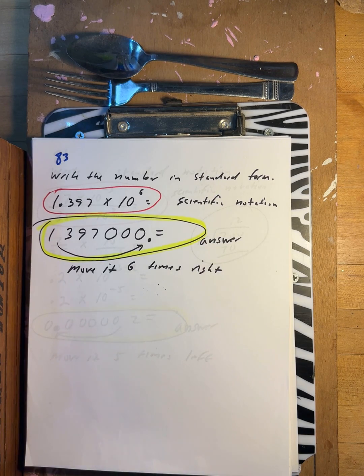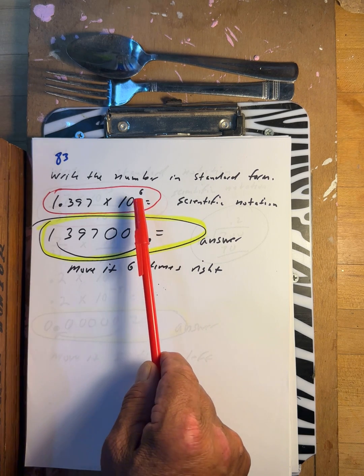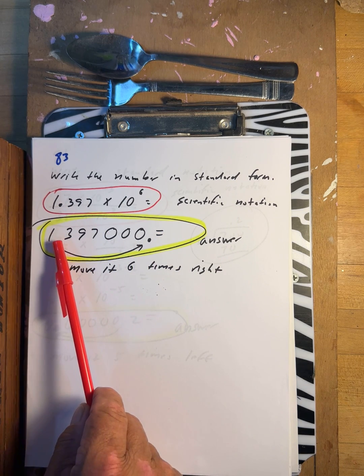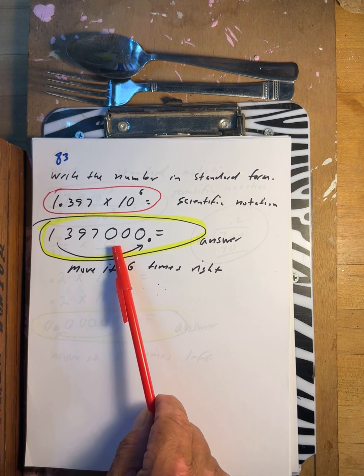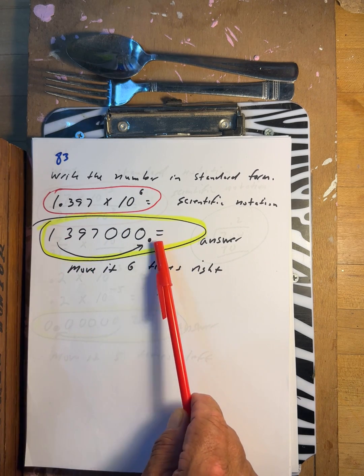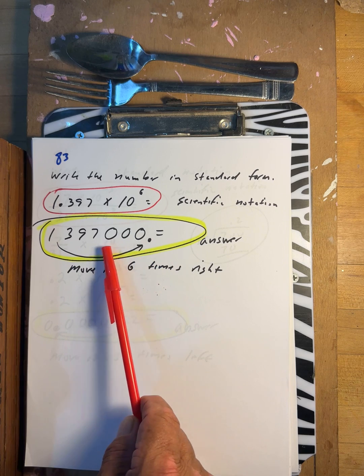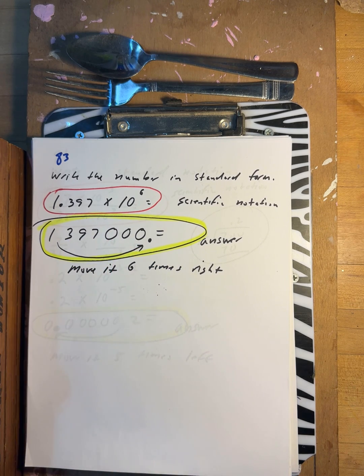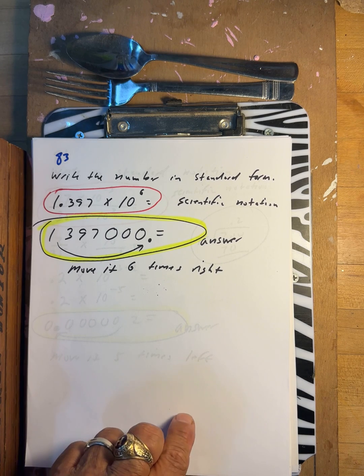Write the number in standard form. We have scientific notation. So what this power tells you to do is move the decimal over. How many times? 1, 2, 3, 4, 5, 6 times. Move it over 6 times. So the new number is going to be 1397000. That's the standard form. Move it over 6 times to the right.